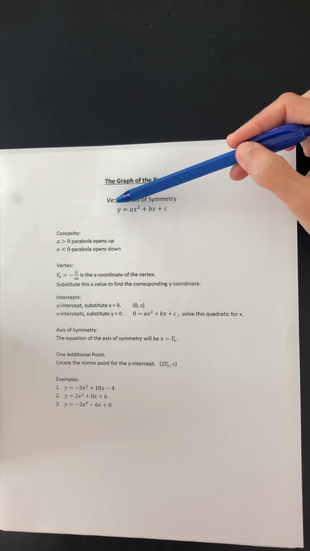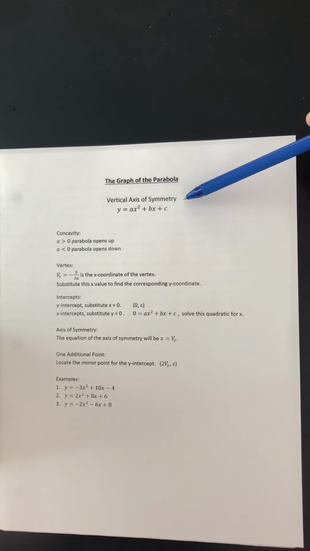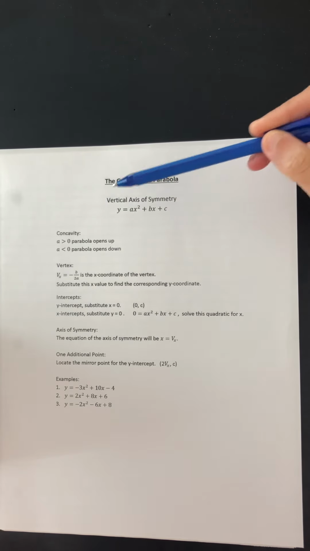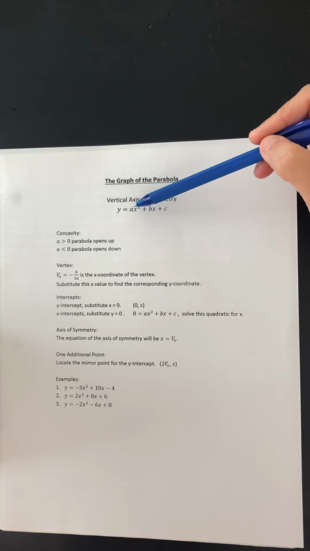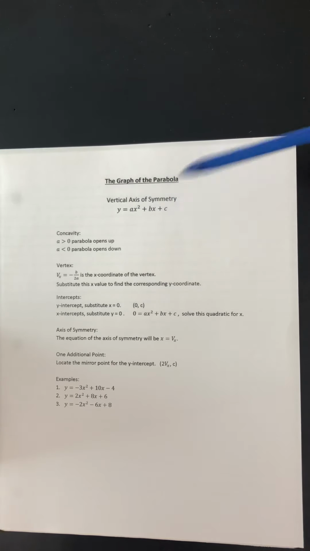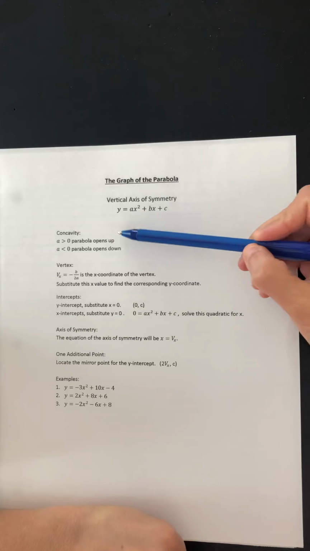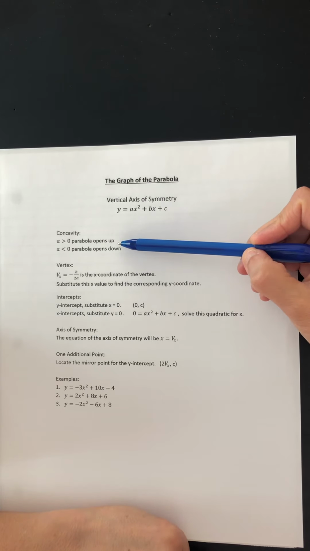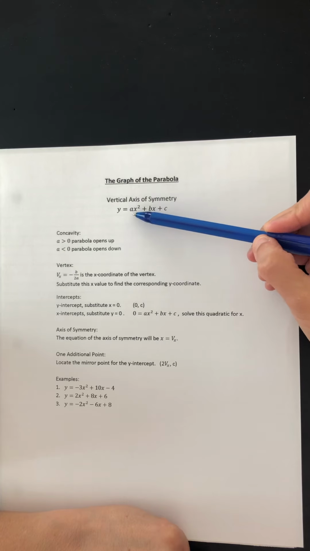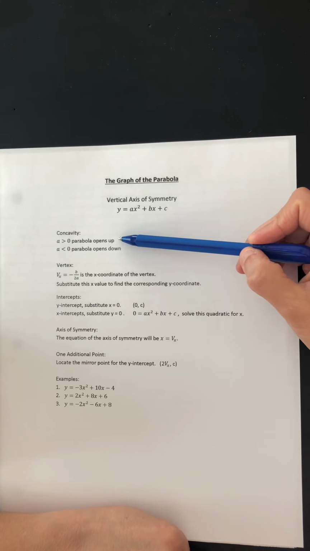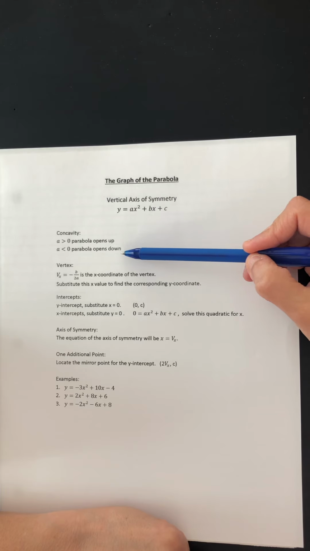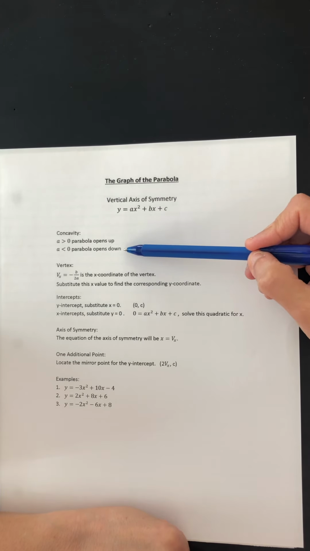This is a parabola with a vertical axis of symmetry. If the parabola has a horizontal axis of symmetry, then you would have x equals ay squared plus by plus c. But we will focus on this type of parabola. So there are two choices if the axis of symmetry is vertical. The parabola may open upward, which will be when the value of a is positive. Or the parabola will open downward, and that would be if a is a negative value.